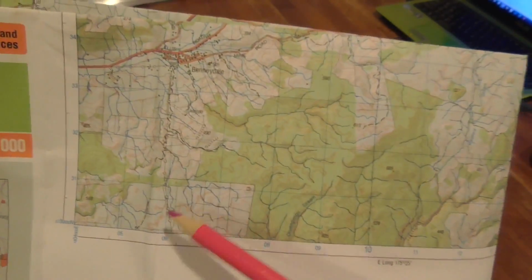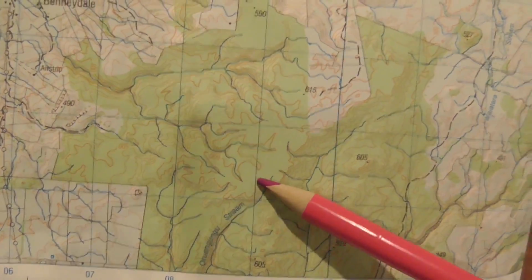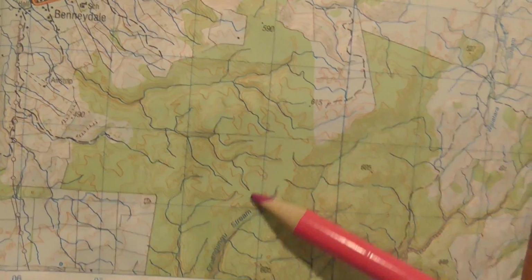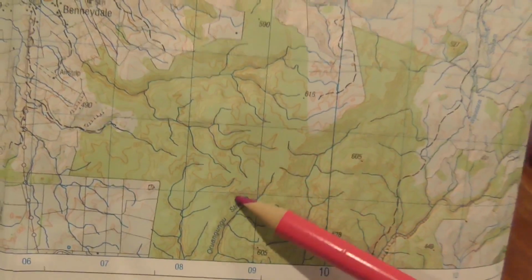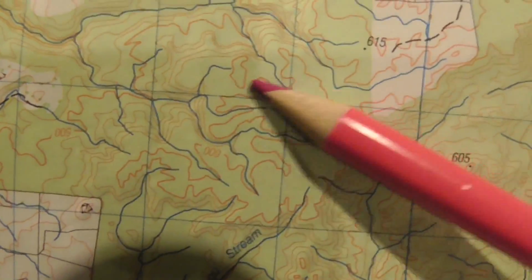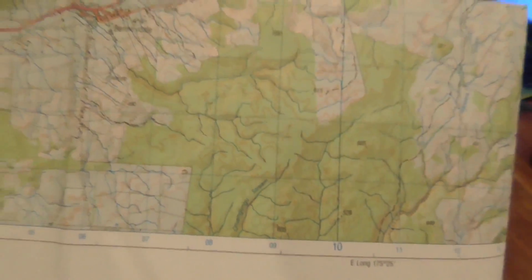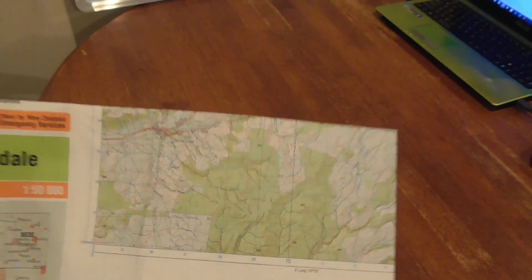and using these what we call grid squares, these 1 kilometre by 1 kilometre squares, to find our location on the maps, our grid squares there. All right, so that's all we really need to know, the basics about a map.